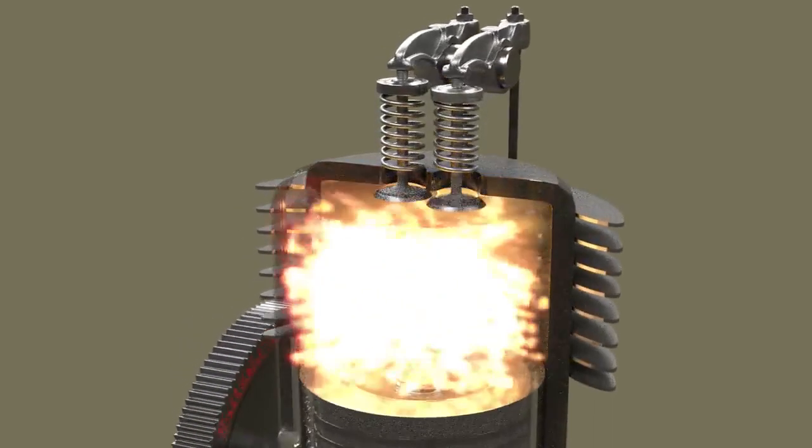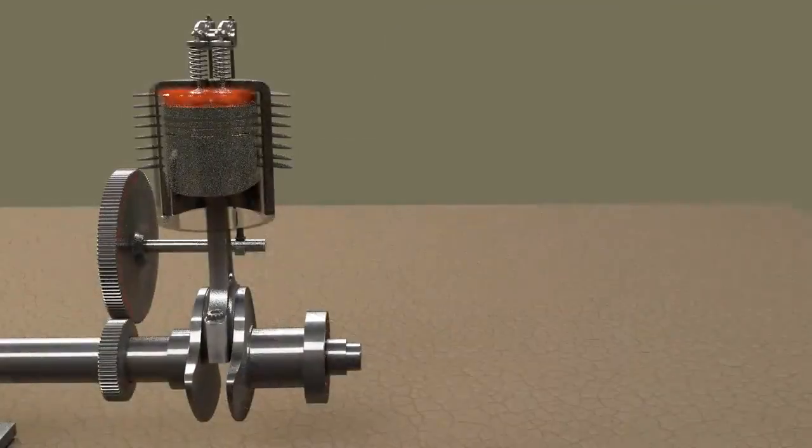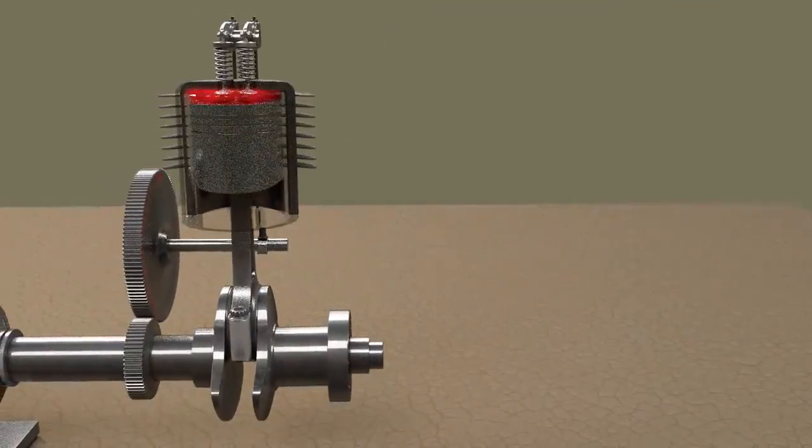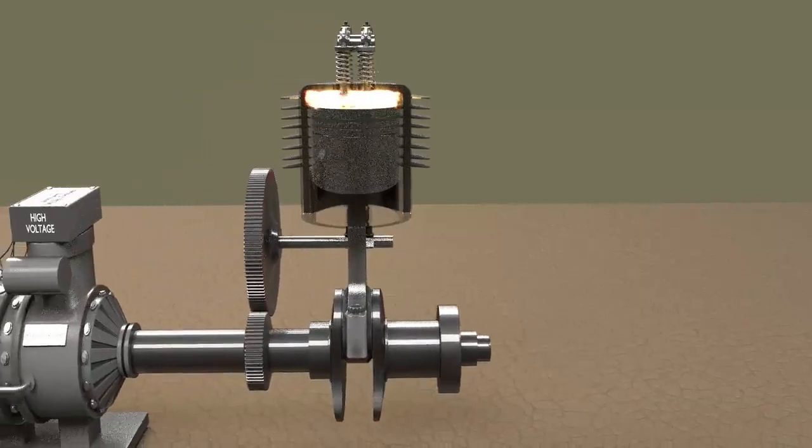It may be noted that power is developed by engine only during power stroke. In all the other strokes, power is required by engine to continue its motion.